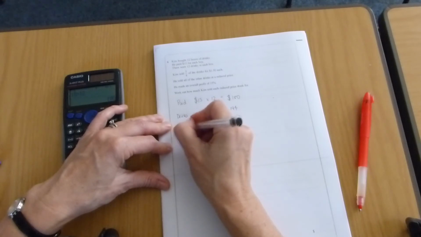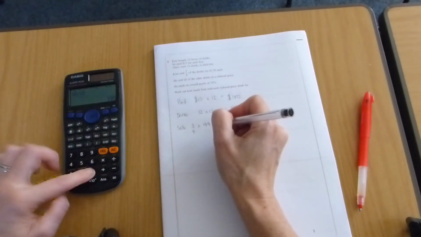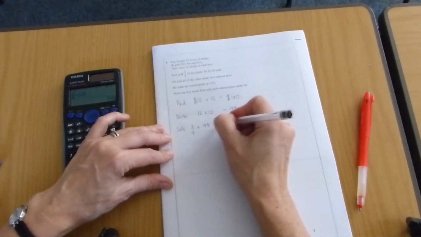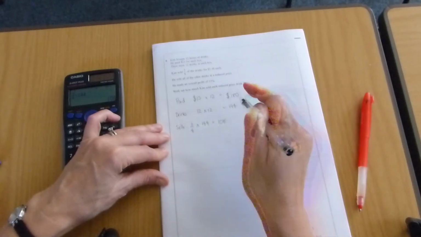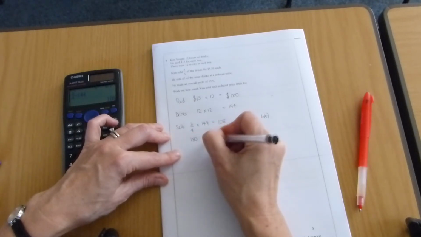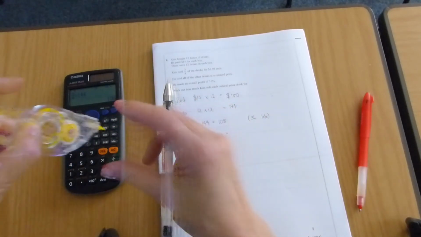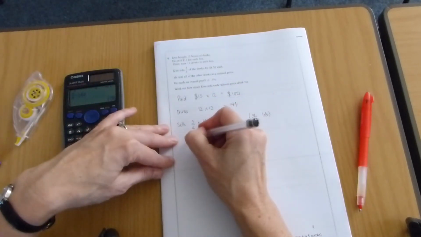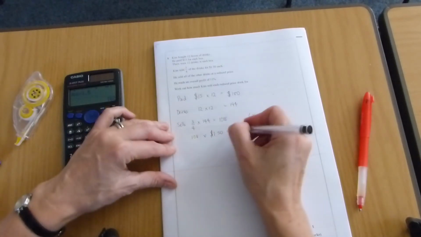Now he sells 3/4, so 3/4 of 144 is 108, so he's got 36 left. And he sells them at $1.50 each, so 108 drinks at $1.50 each makes $162.